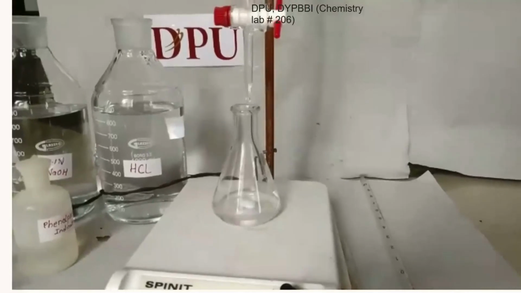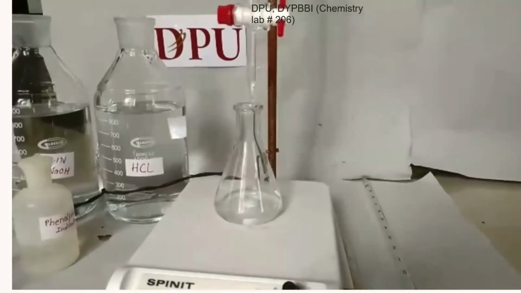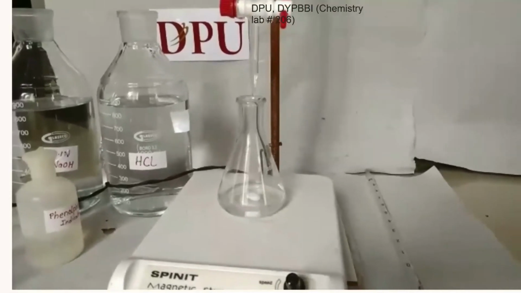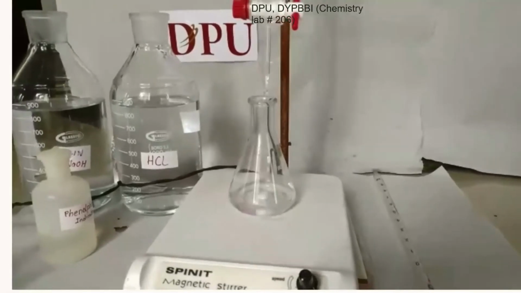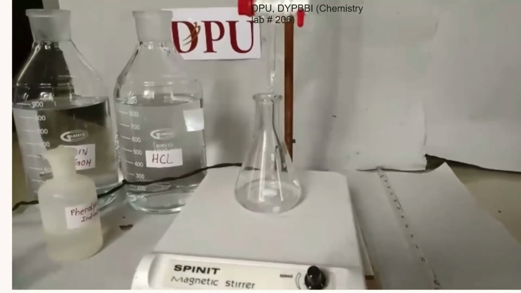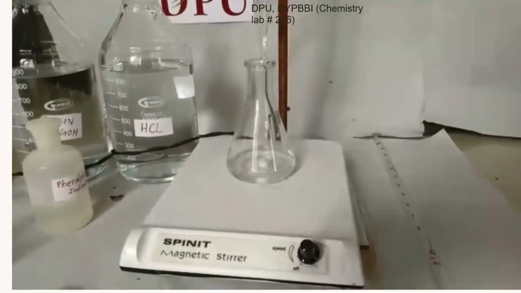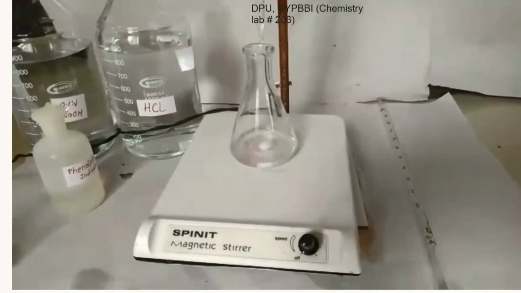Continue with the titration as shown in the video till the solution in the conical flask turns from colorless to pink color, which indicates the end point of the titration.